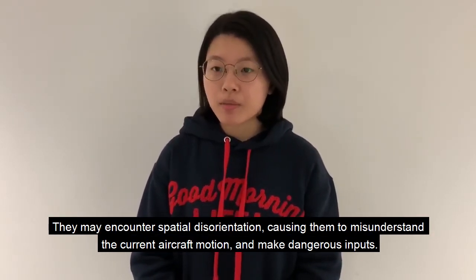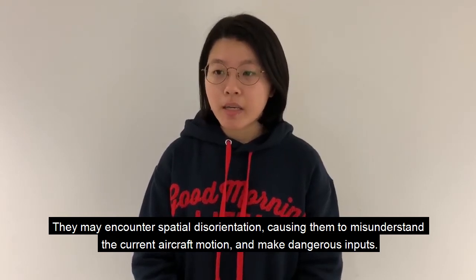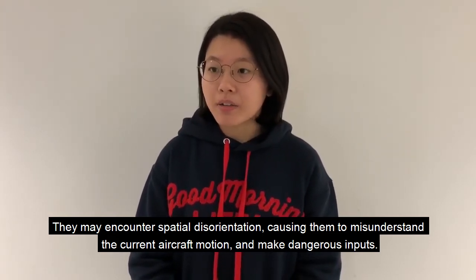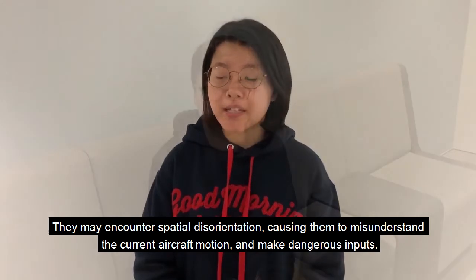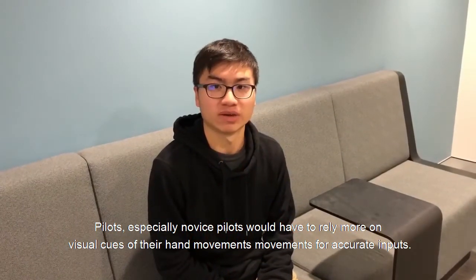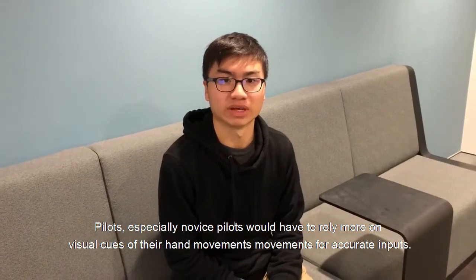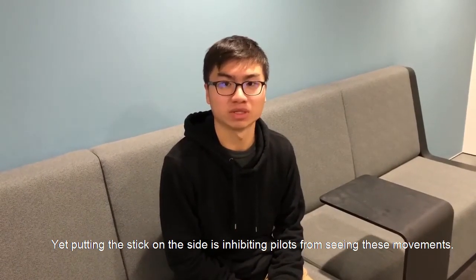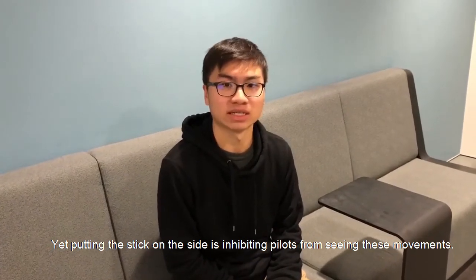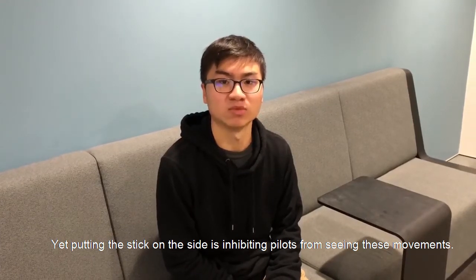This is not intuitive, since the pilot loses spatial awareness. They may encounter spatial disorientation, causing them to misunderstand the current aircraft motion and make dangerous inputs. Pilots, especially low-thrust pilots, will have to rely more on visual cues of their hand movements for accurate inputs. Yet putting the stick on the side inhibits pilots from seeing these movements.